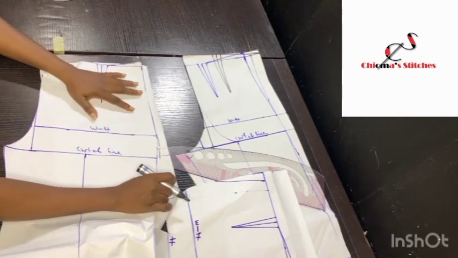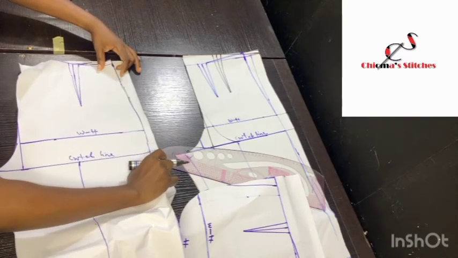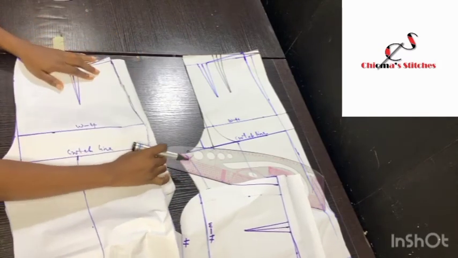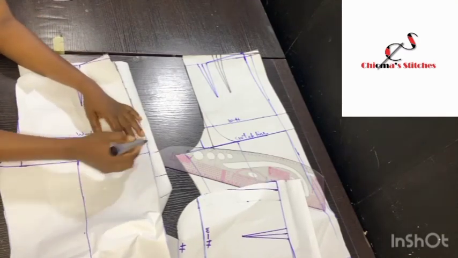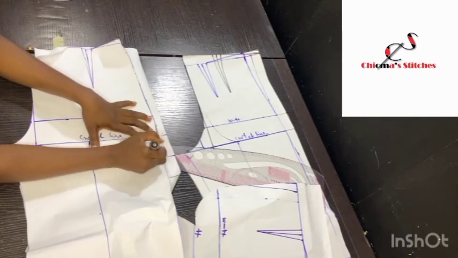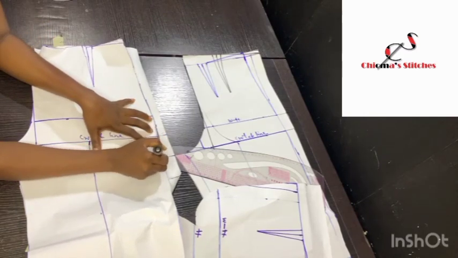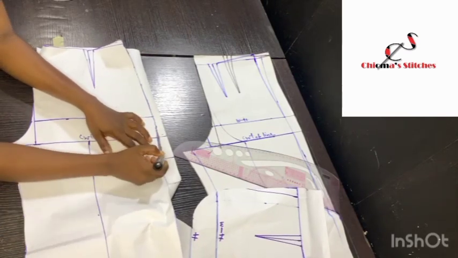And then from here, you can decide if you want it to stop at the hip crotch line sitting, or come down a little bit more, depending on how deep you want this pocket to be. If you don't want the pocket to be deep, you can also stop there.